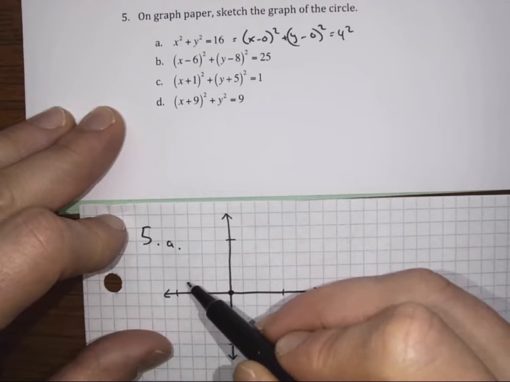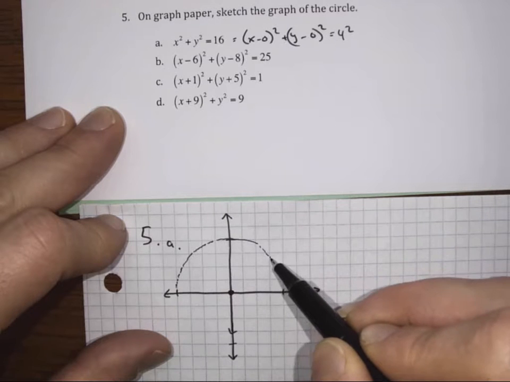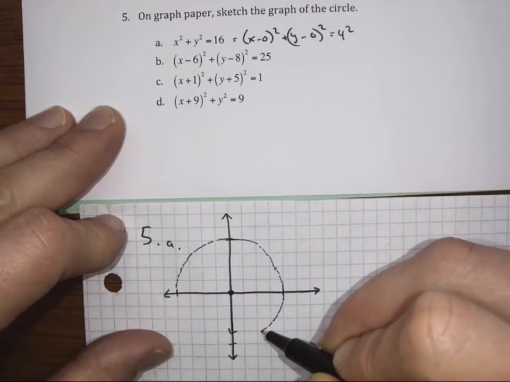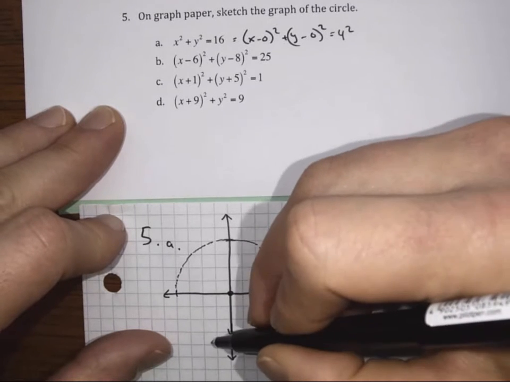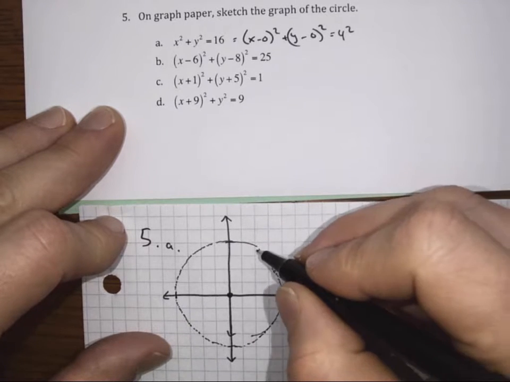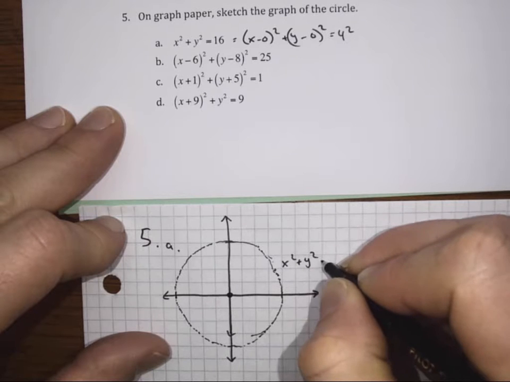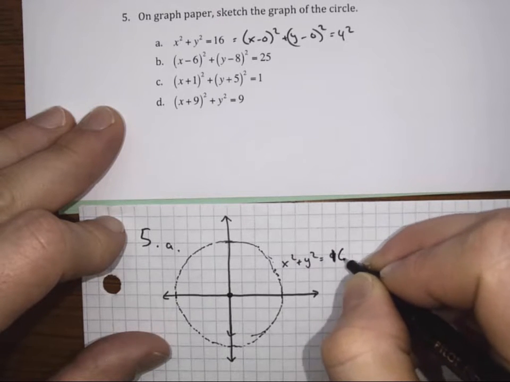That's our radius. And so then I can just draw the best circle I can here. It's very difficult to draw a circle that is not terrible without tools, but it is the mark of a great artist, which I am definitely not. So that is the equation x squared plus y squared equals 4. Oops, equals 16.